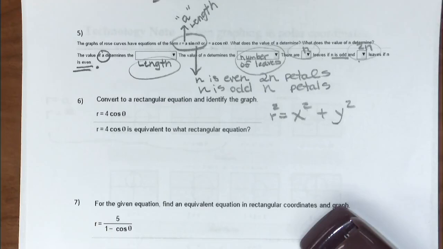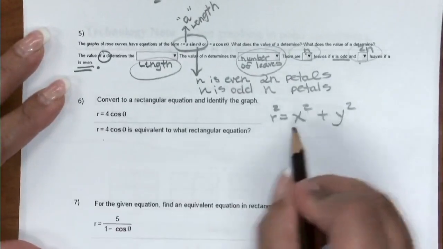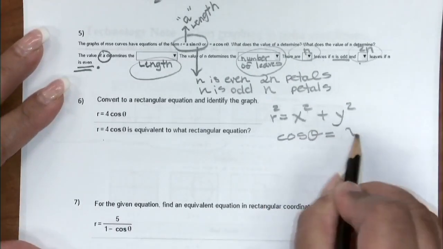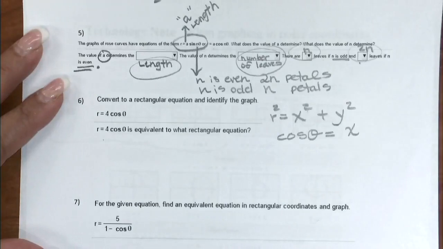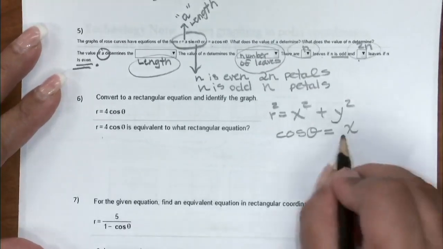But then didn't we also learn X and Y type definitions? We said that cosine was equal to X over R. So we could try to do something like that. Watch. Got to get creative here. These are the things I'm thinking about for this problem. You got to get rid of the trig words, the thetas, and the r's. All of those are non-rectangular type entities.